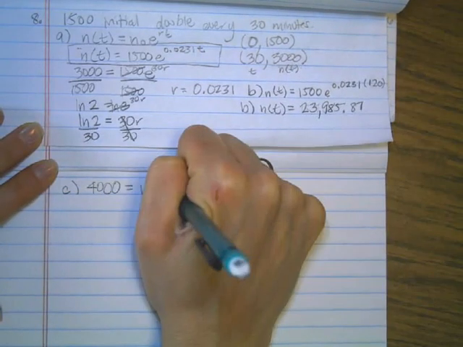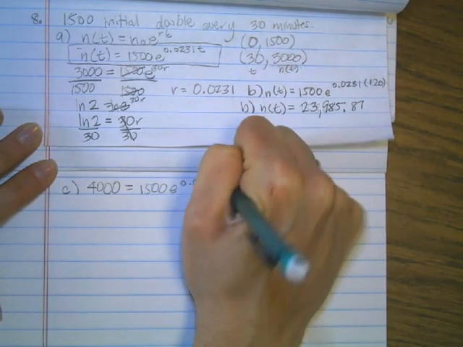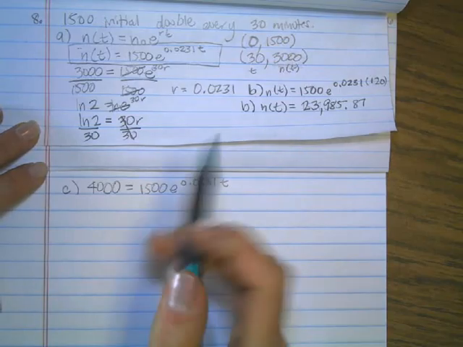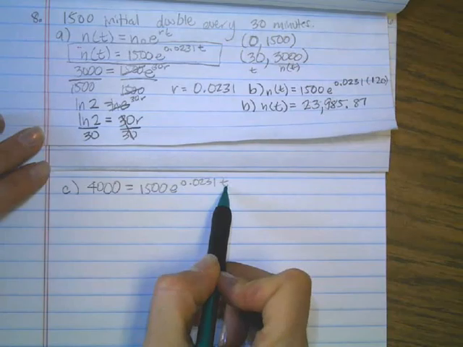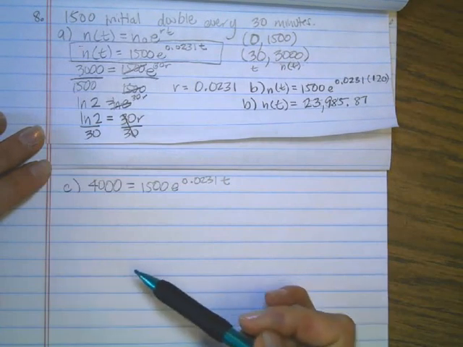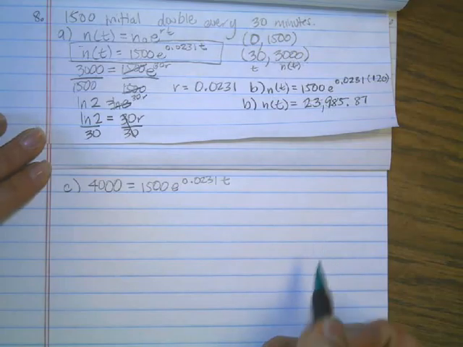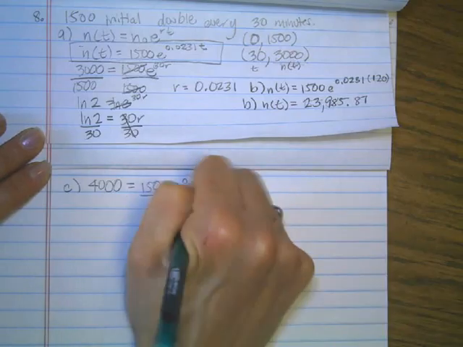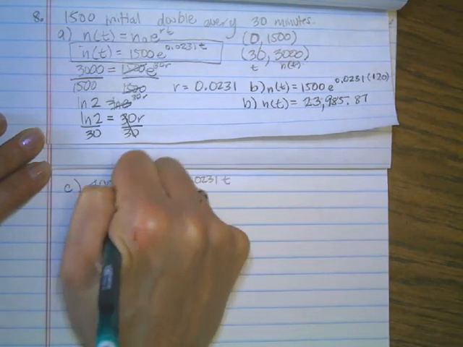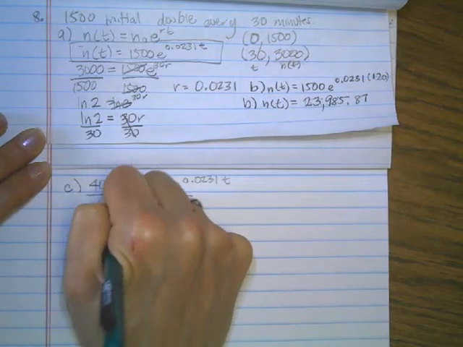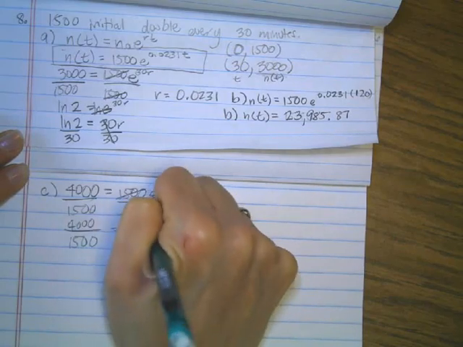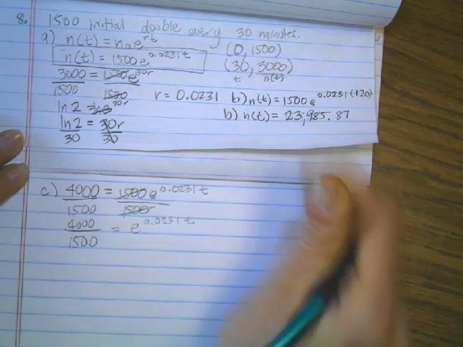We leave 1,500 e to the 0.0231 t. I will wait for you guys. So we put it in the equation that we had, and now we're going to solve for t, much like we did in part A. So what did we do first? Get the thing by itself. Right, so what do you do? Good. And then what? Now what do you do?